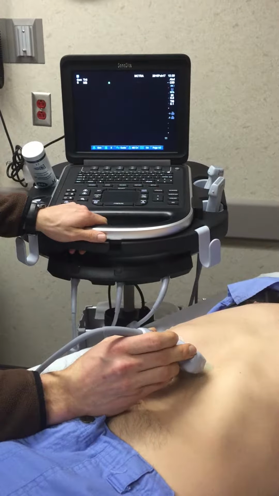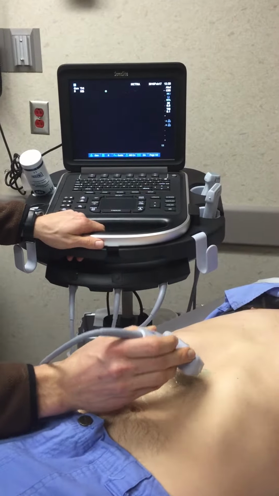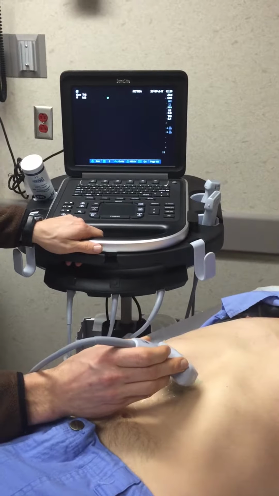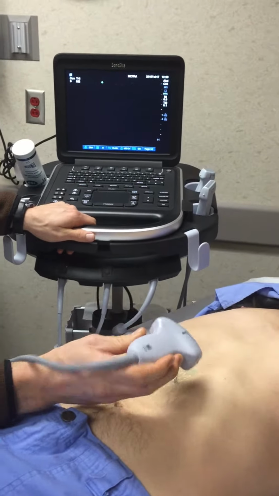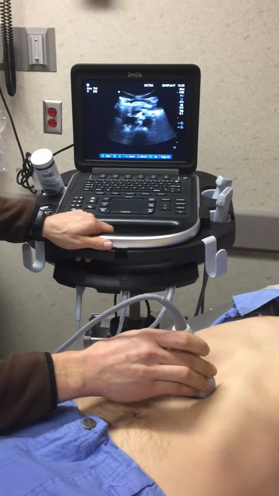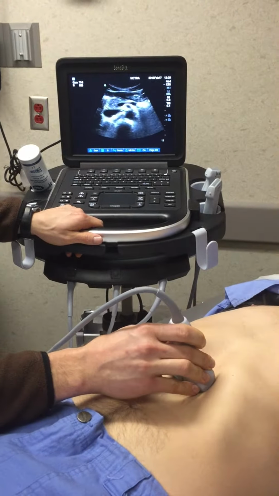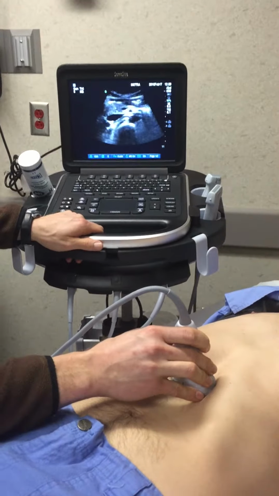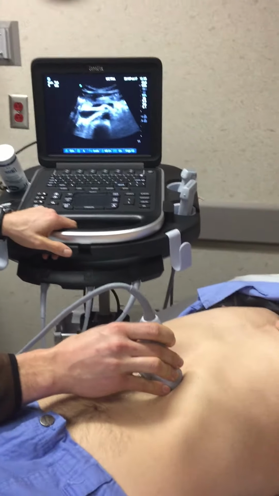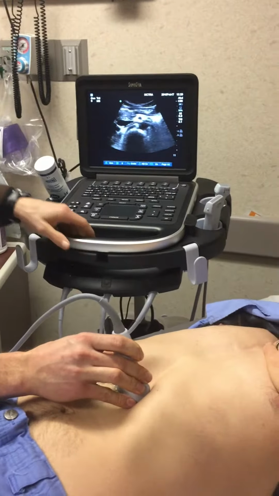Today we're going to talk about image acquisition for the abdominal aorta. Initially you want to start in a transverse approach, about 90 degrees to the abdominal wall surface, with a little bit of pressure. Typically you would start proximal, however you can start distal or in the middle. So you start proximal and you hold a little bit of pressure.